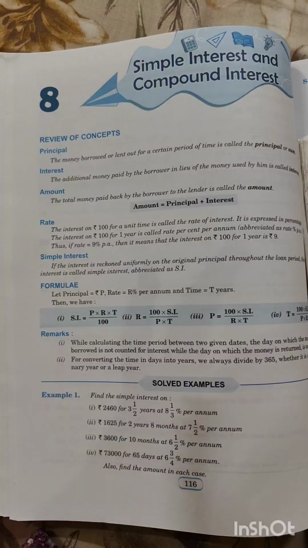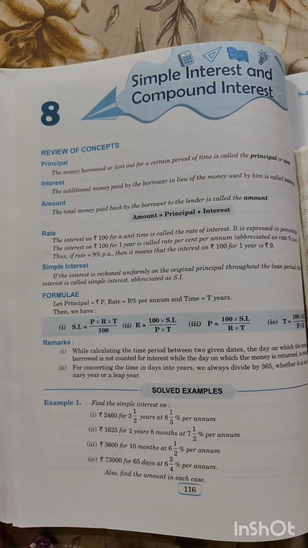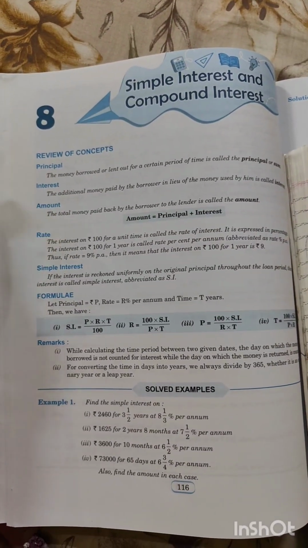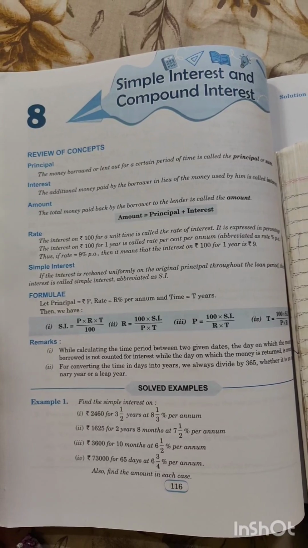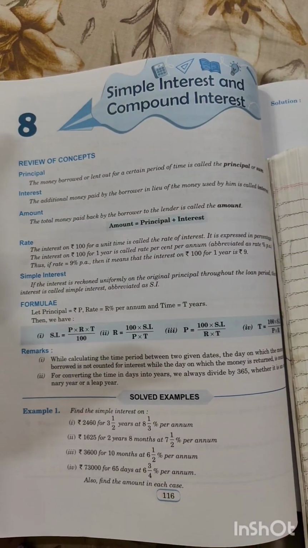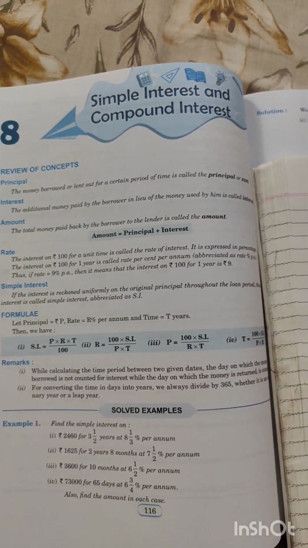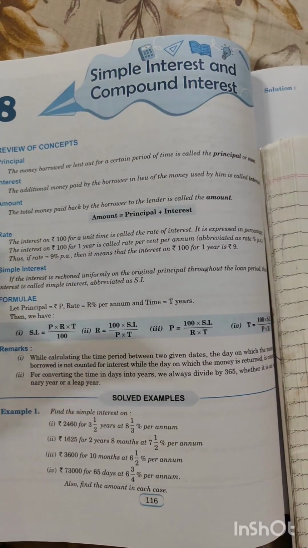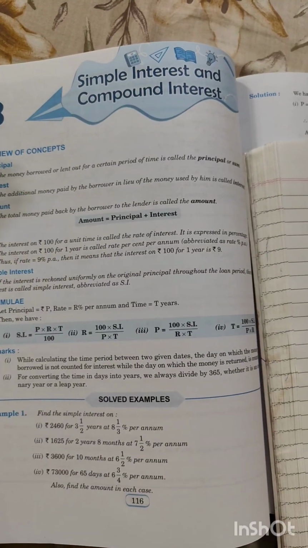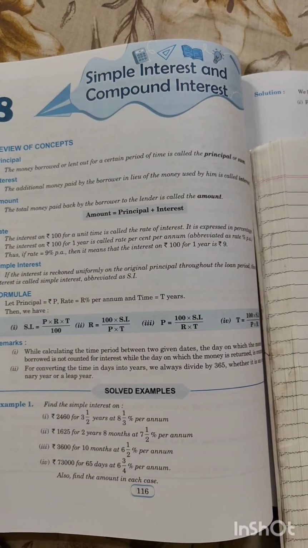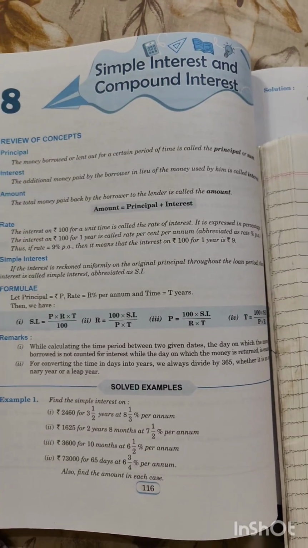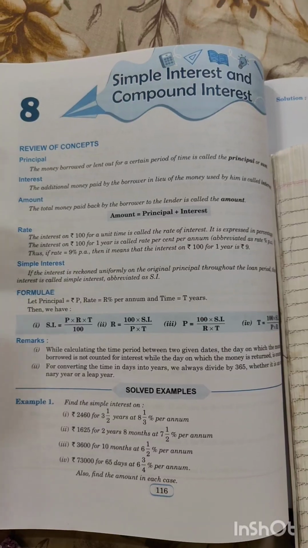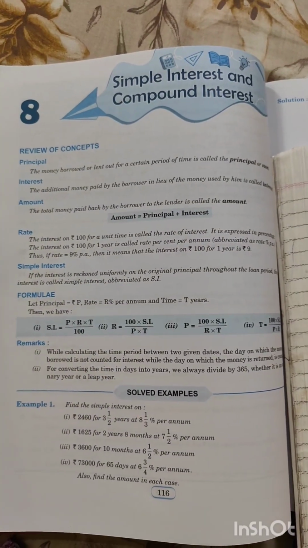So when we borrow a certain amount of money from someone, if we take it for a particular time, like for example for a year or 6 months, then when we are giving it back, we have to give additional money along with the principal amount. So that additional money is called interest.